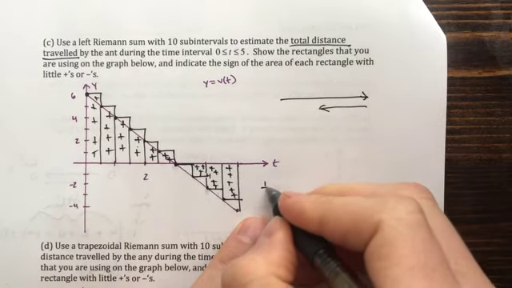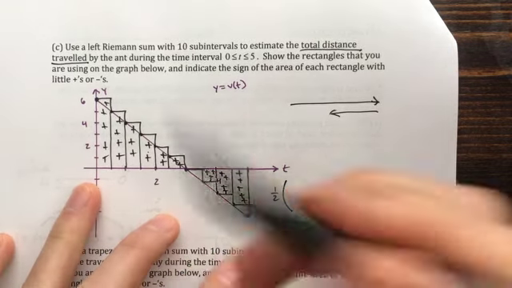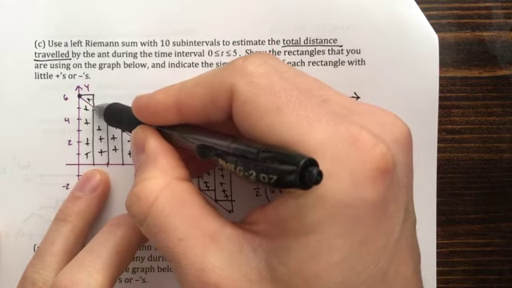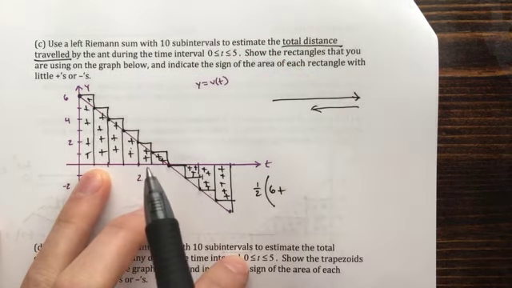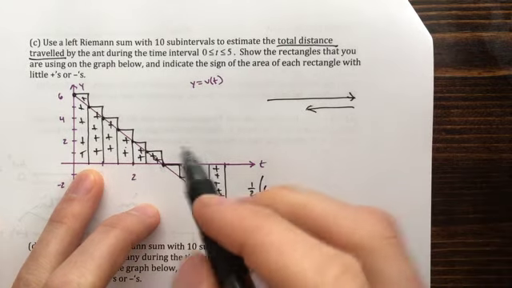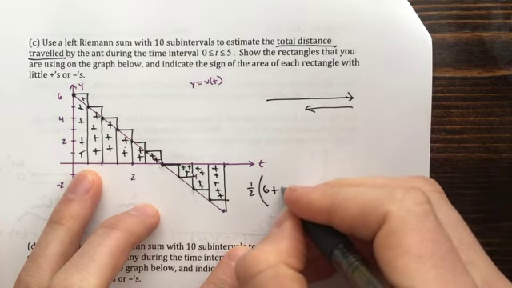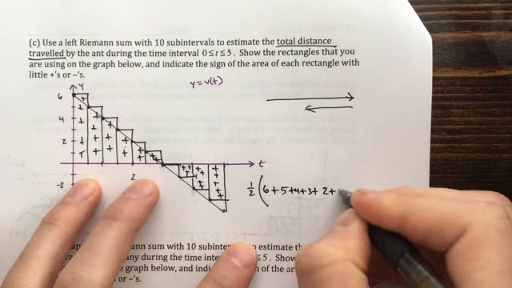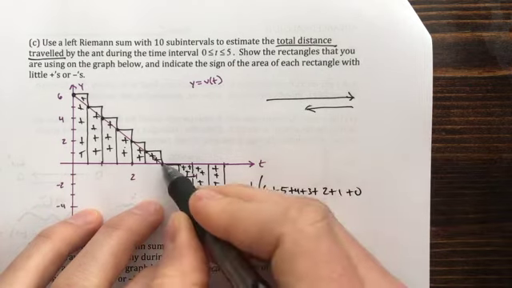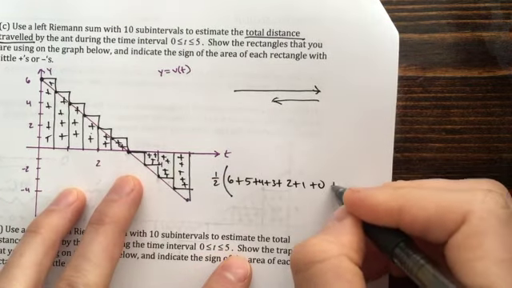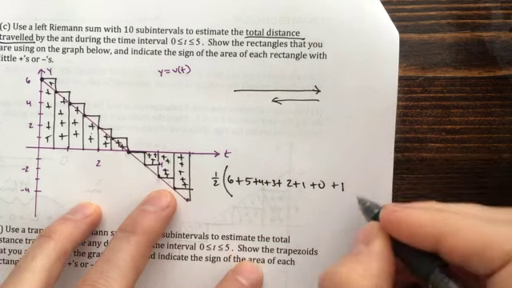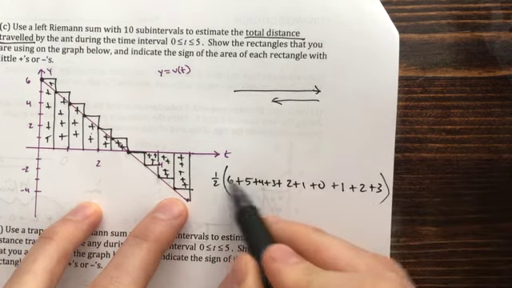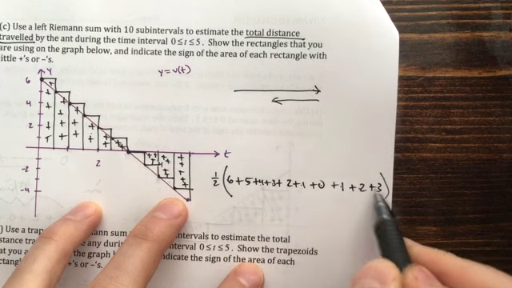So our width was 1/2. Now we need to multiply by heights. So 6 plus, so plugging in 1/2, I guess we should get 5. Yeah, these should come down 1 every 1/2. 6 plus 5 plus 4 plus 3 plus 2 plus 1 plus 0. Then plus 1 for this one, plus 2 plus 3. 1, 2, 3, 4, 5, 6, 7, 8, 9, 10.